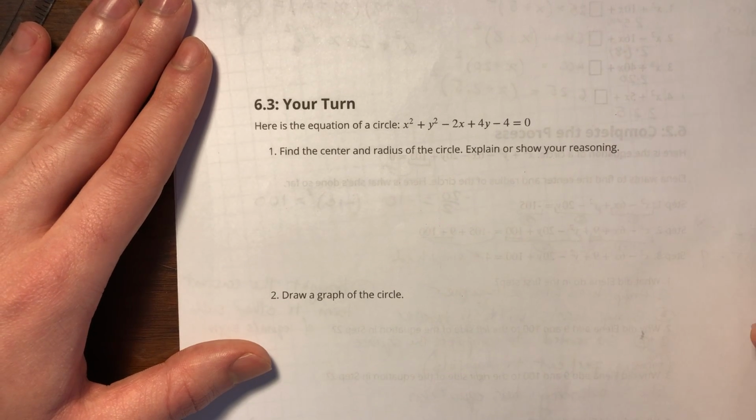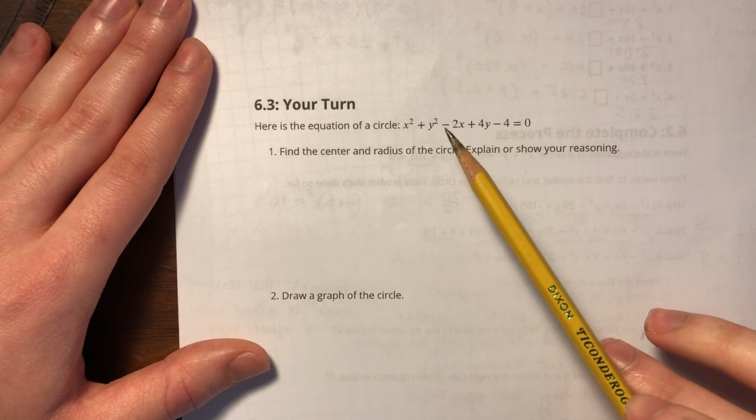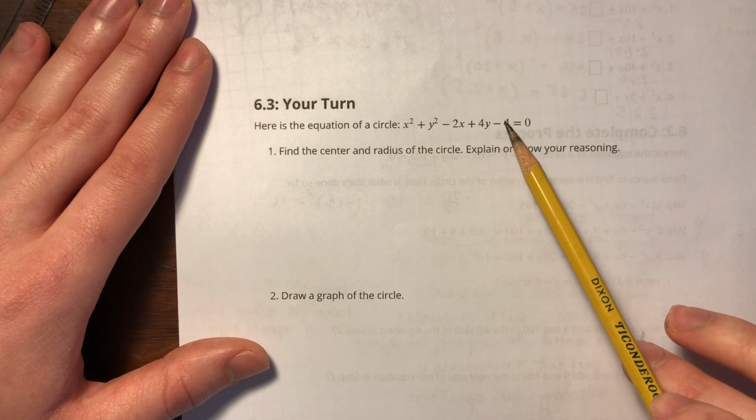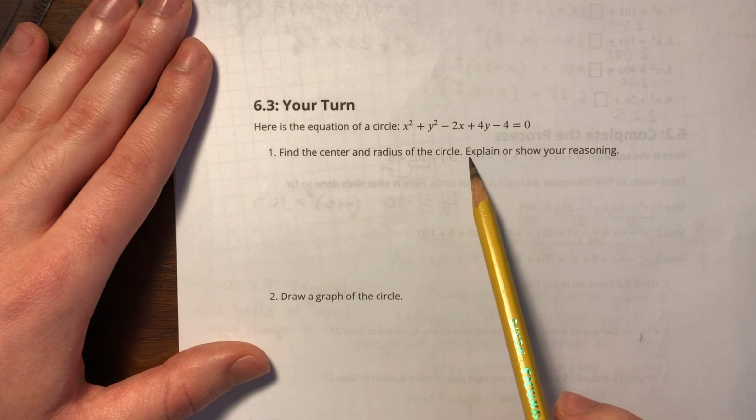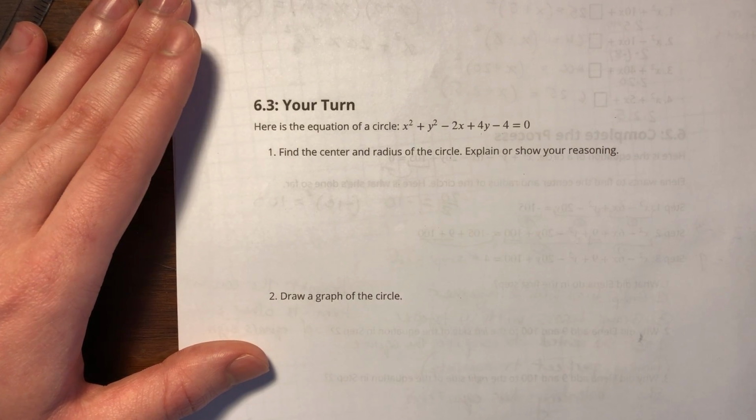6.3, your turn. Here's the equation of a circle. x squared plus y squared minus 2x plus 4y minus 4 equals 0. Find the center and radius of the circle. Explain or show your reasoning.